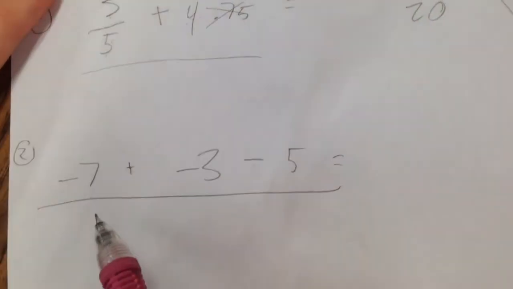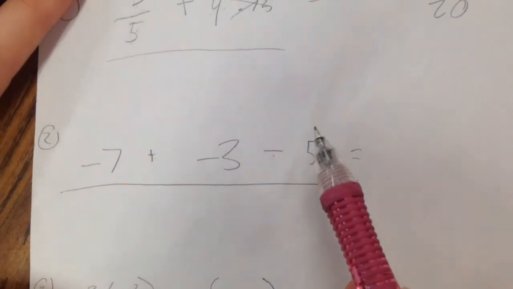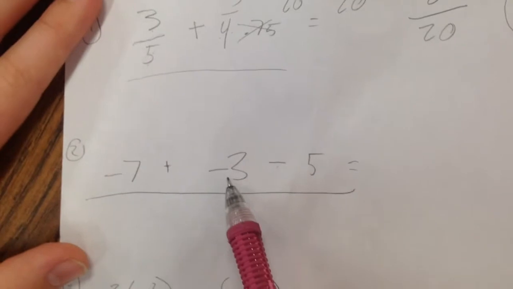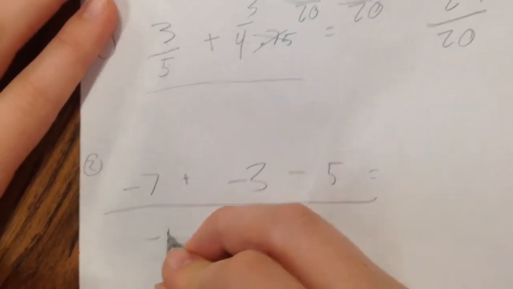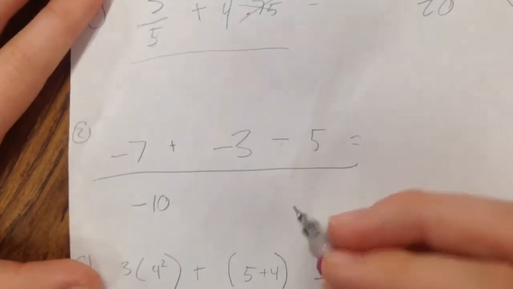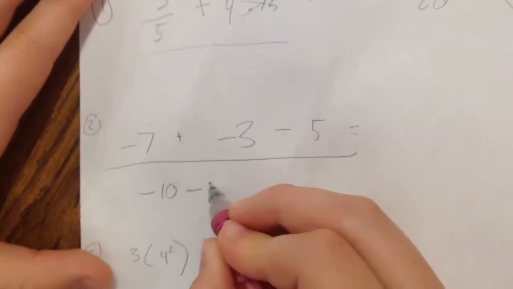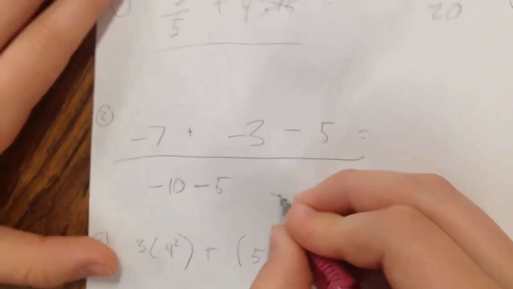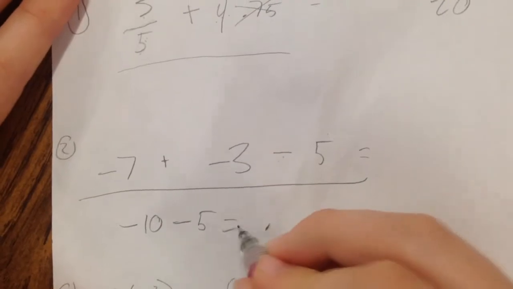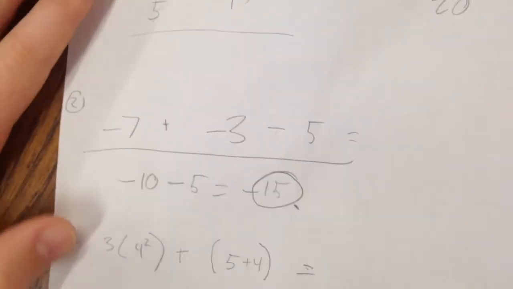Okay, so on this one we have addition and subtraction, and in PEMDAS, addition comes first. So we're going to do negative 7 plus negative 3, and that's going to equal negative 10, because with the same sign you add and keep, so we're going to keep the negative sign. Then next we have negative 5, or minus 5. We're going to go minus 5. So negative 10 minus 5 is negative 15. Negative 15, and that's the answer for that one.